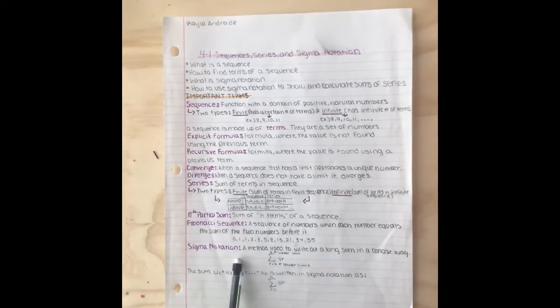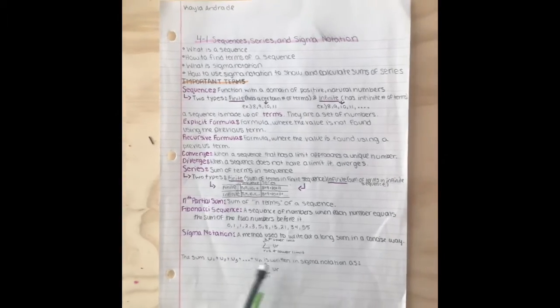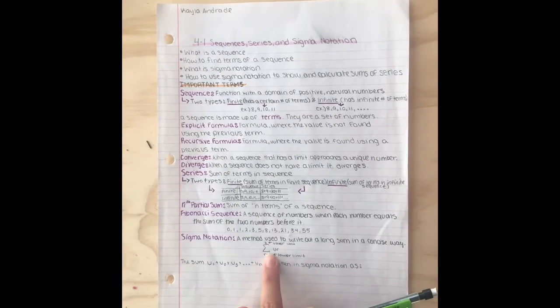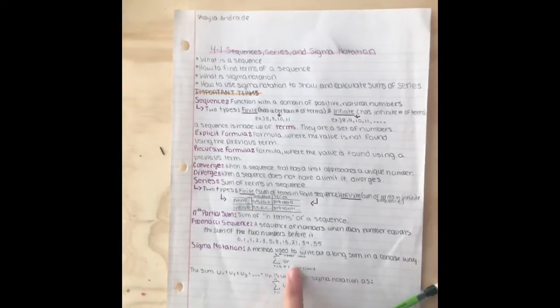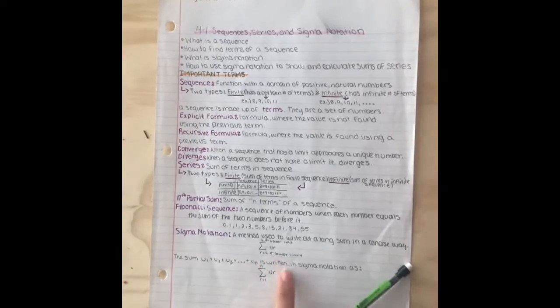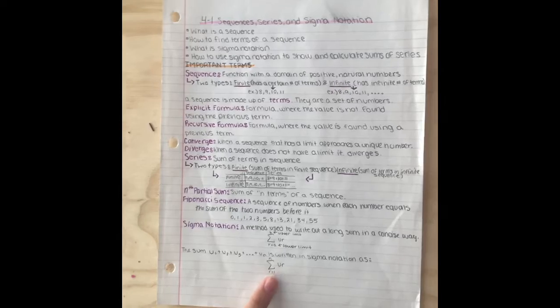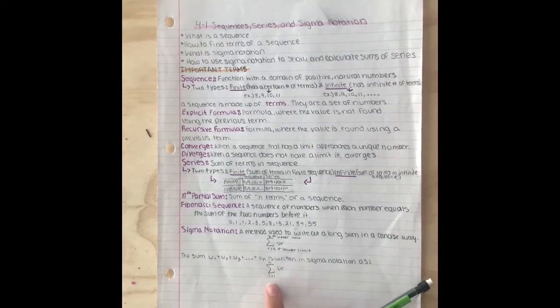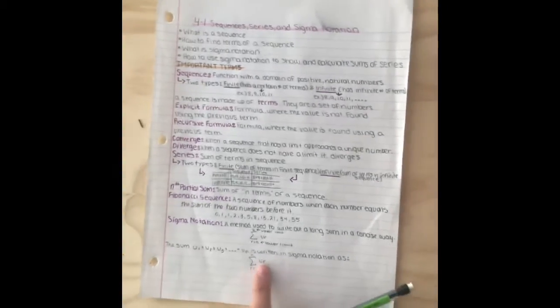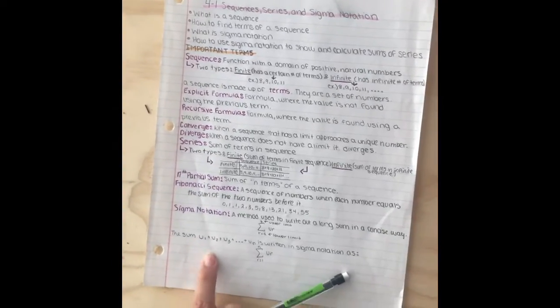And then sigma notation: a method used to write out a long sum in a concise way. So this is the sigma symbol, and then the upper limit is usually n, and then the lower limit is right here. So if you were going to show this sum using sigma notation, you would write the symbol with n on top and r equals 1 on the bottom. So the upper limit is n right here, and it starts at 1. Okay, now we're going to do some examples.